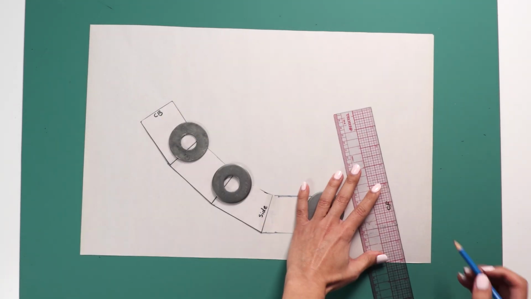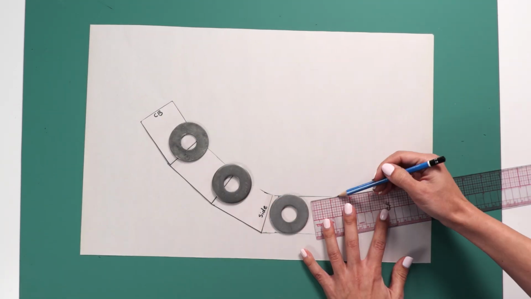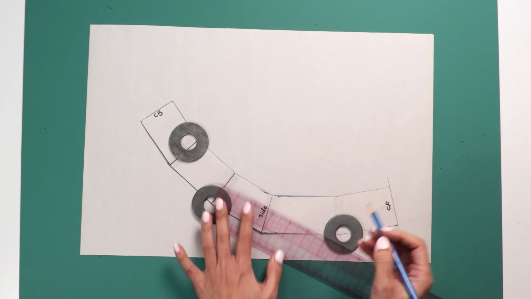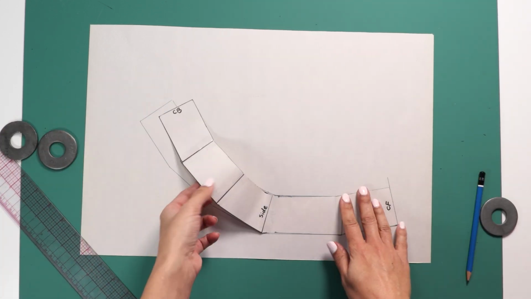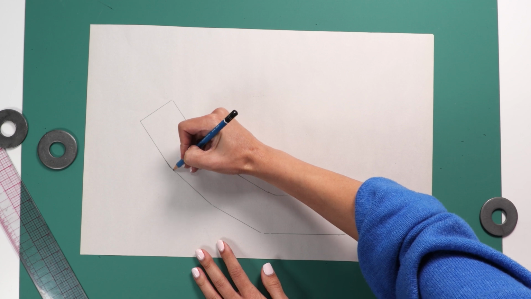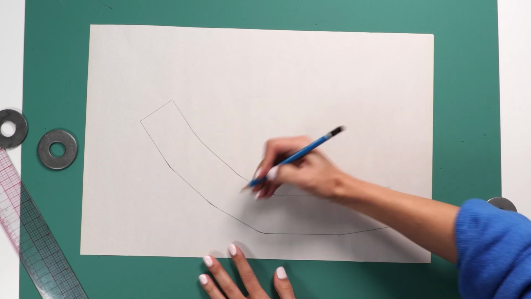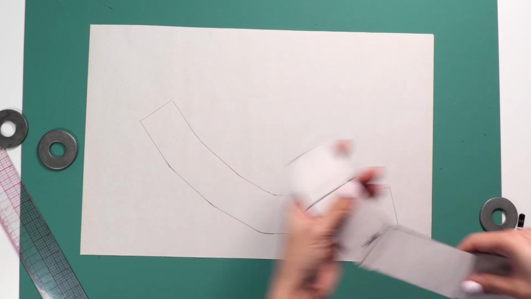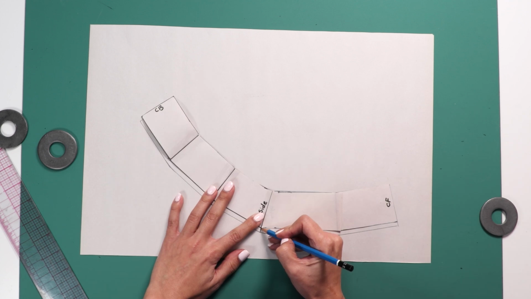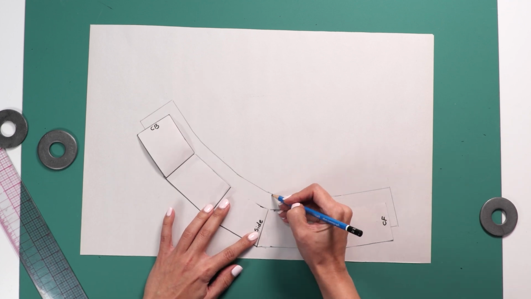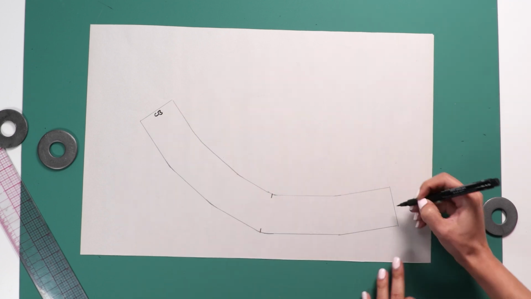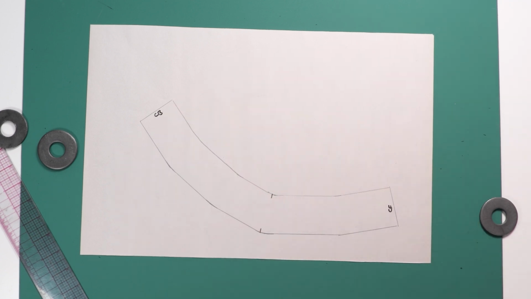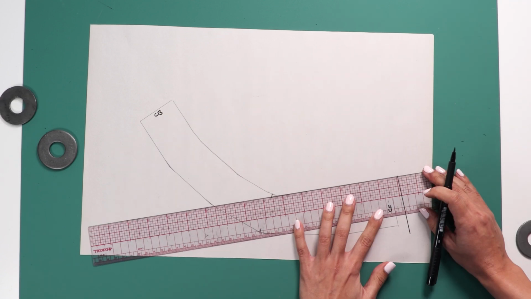Now trace the pattern on a piece of paper. You can smooth out the corners a little bit and add a notch where the side seam is. And add seam allowance.